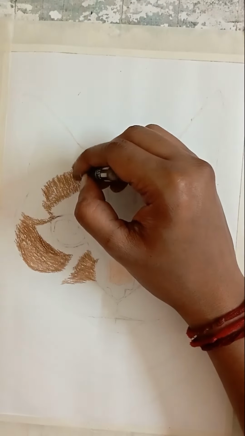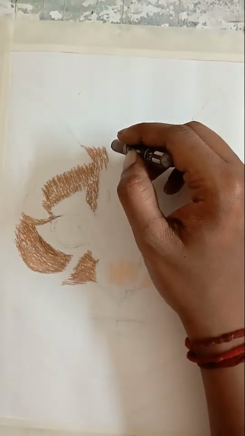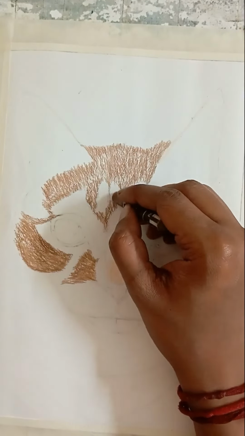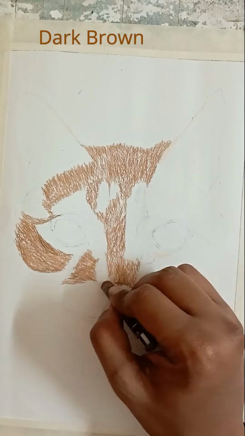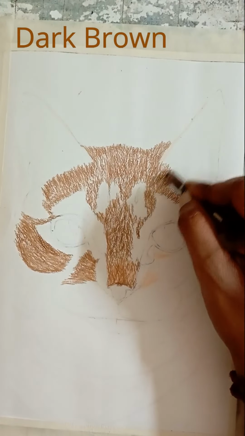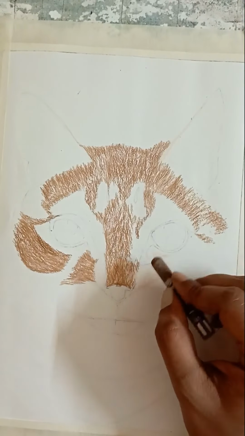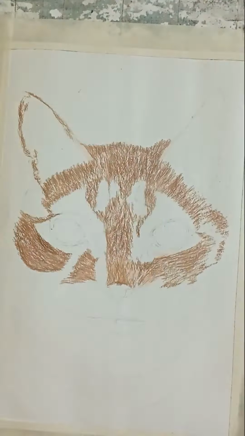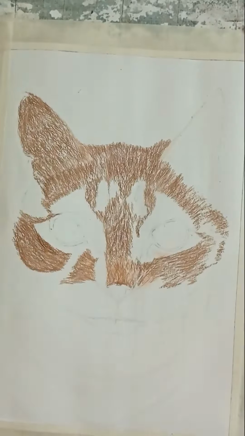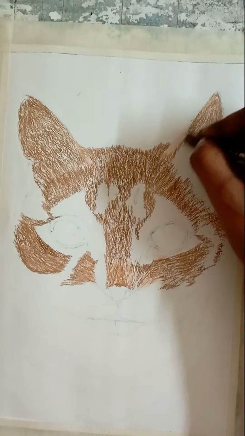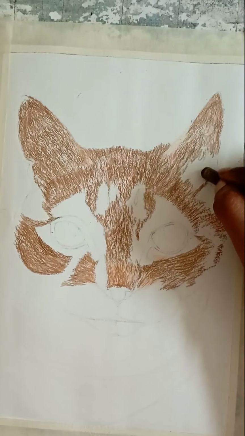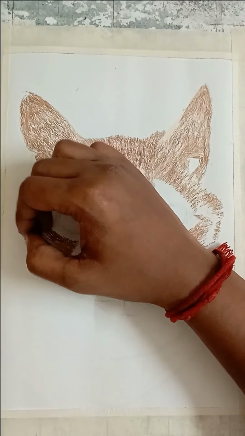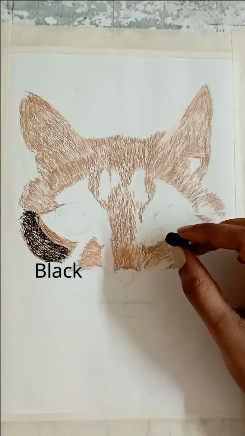Always remember that the base should be of the color which you want to appear after applying or after scratching. So here I'm applying dark brown, and see how I am following the direction of the fur. See, I am going for the detailings as well.